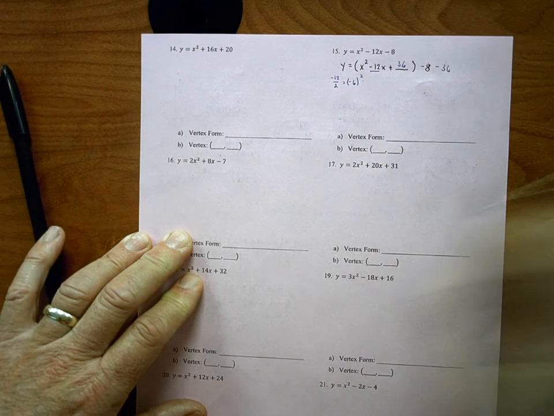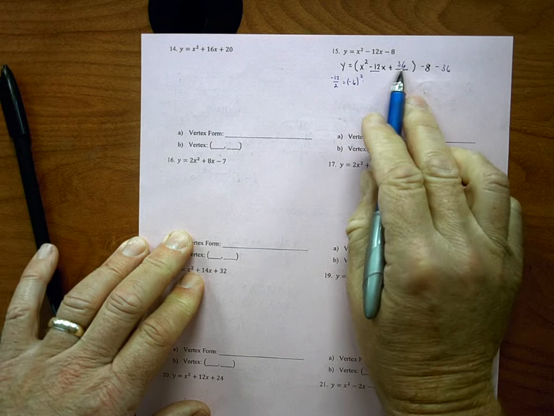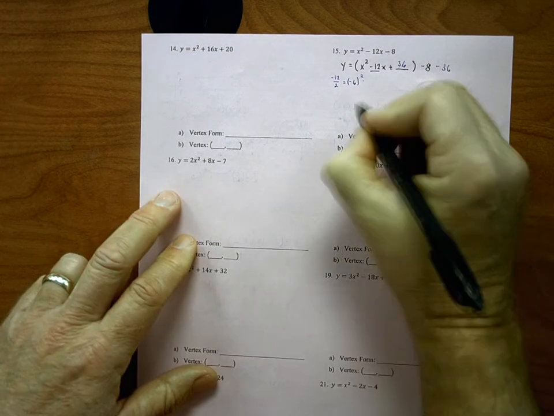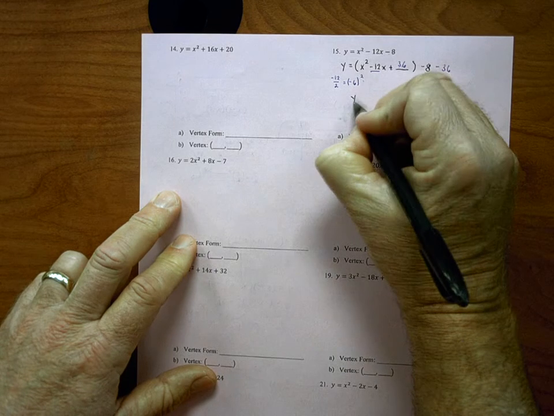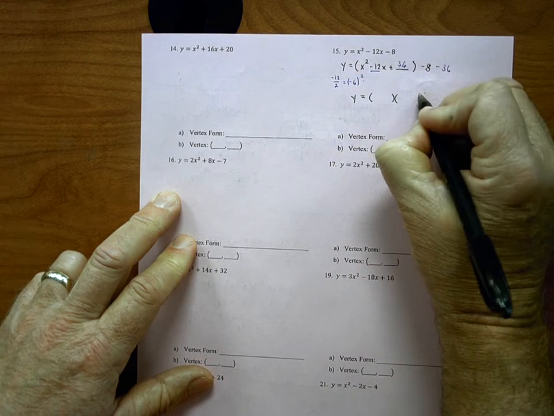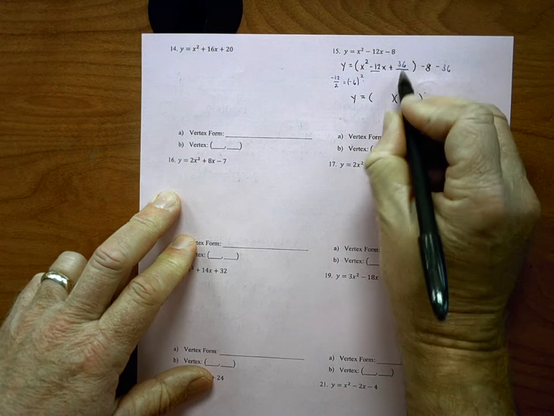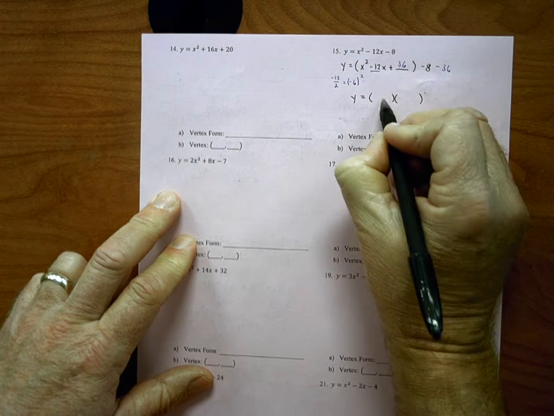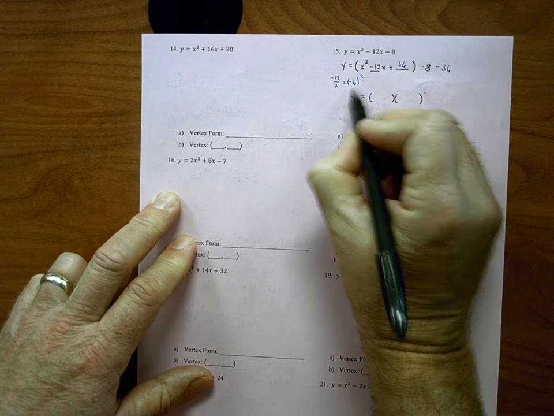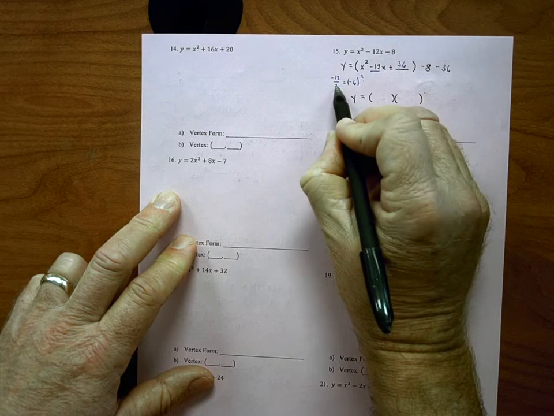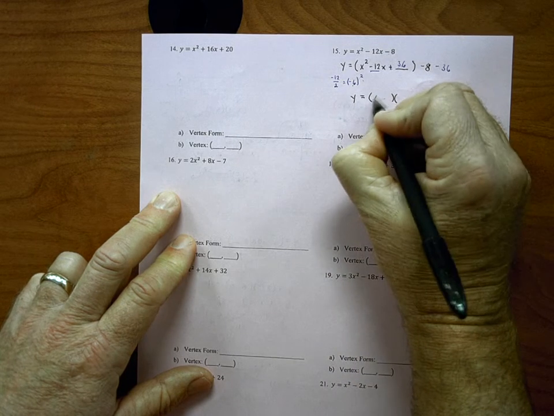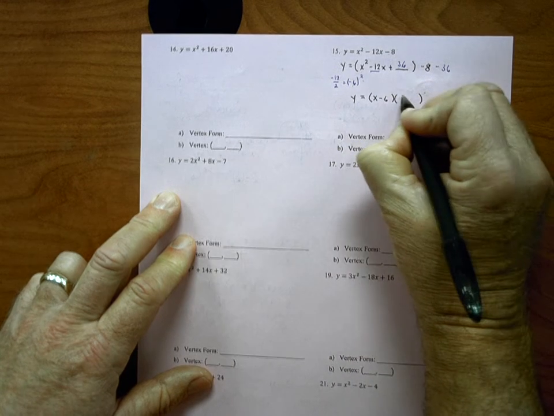Okay, so now I'm going to factor this equation right here. I'm going to do the shortcut for number 15. I already know what it's going to factor into. I'm going to have y equals, and I know that I'm going to have two sets of parentheses. So what are the two parentheses going to be? They're going to be the same number twice. This always happens whenever I do completing the square, and the number is going to be whatever the result was after I divided by 2, which was -6. So my two factors are going to be x minus 6 and x minus 6, okay?